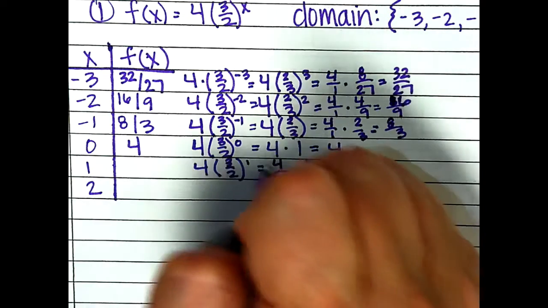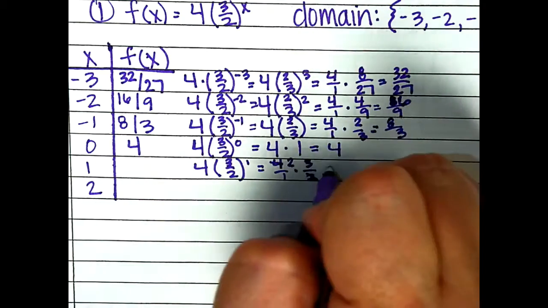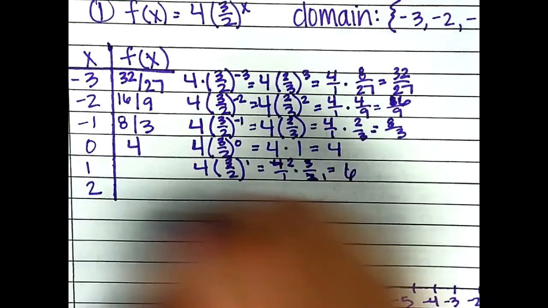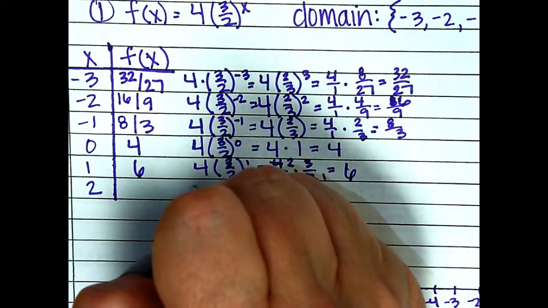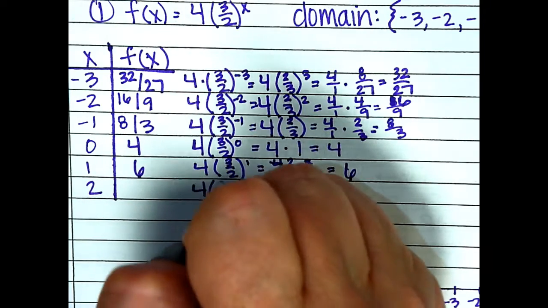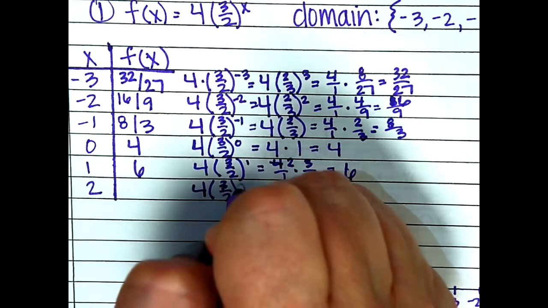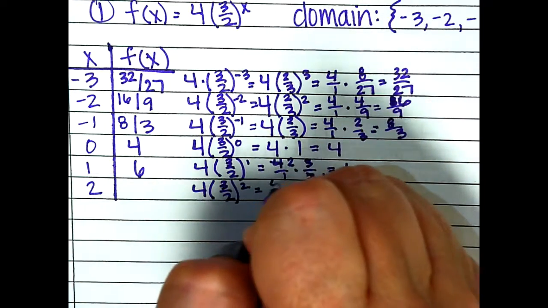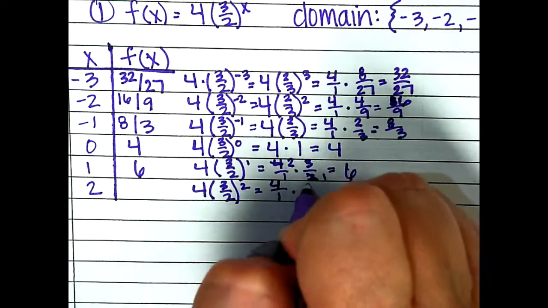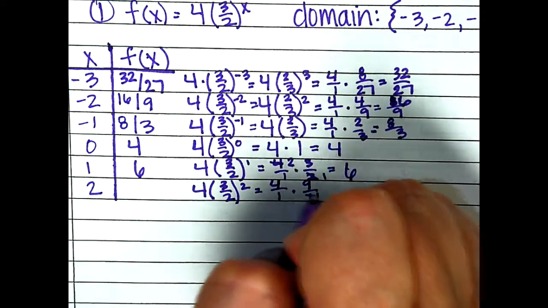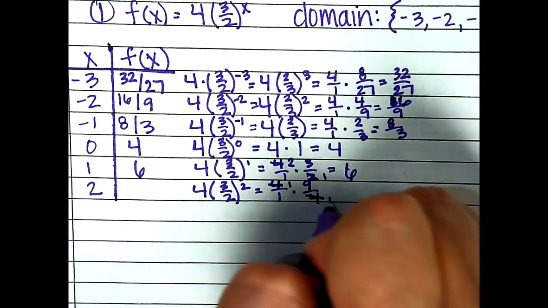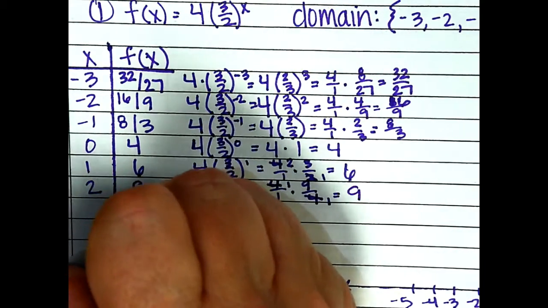Cross cancel, the 2 becomes a 1. 4 is 2, so that is 6. And then finally we have 4 times 3/2 squared. So that's going to be 4/1 times 9/4. I can cross cancel the 4's. So that becomes 9.